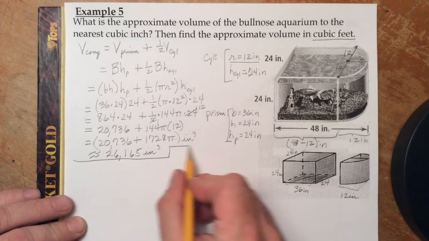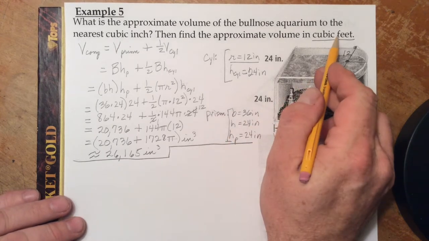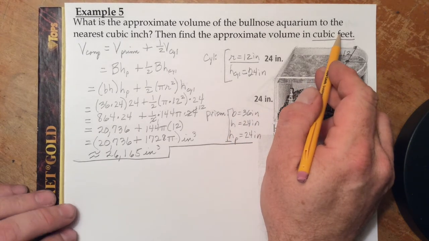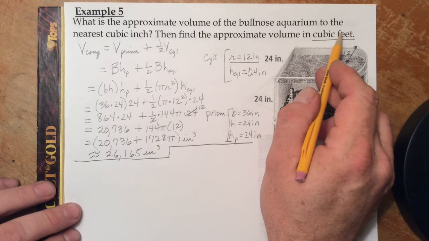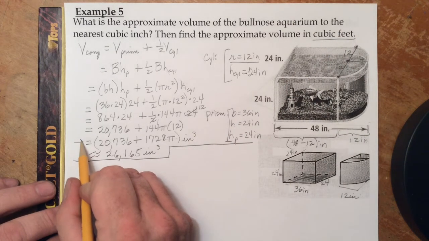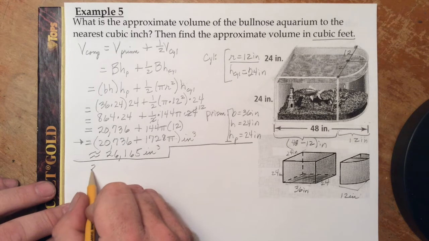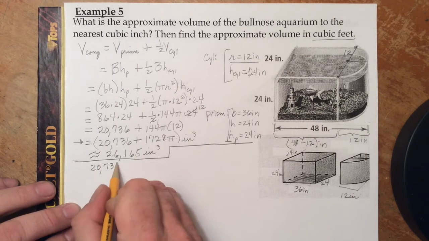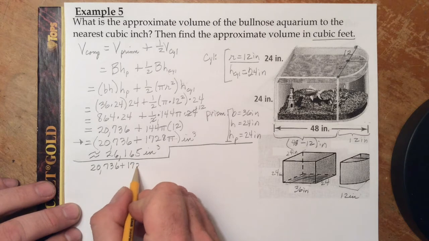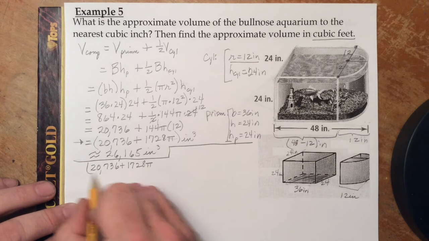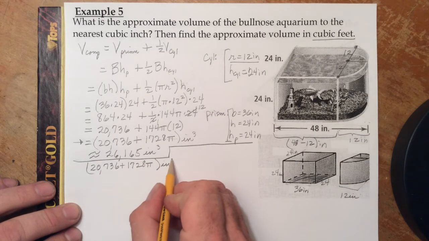Then, finding it in cubic feet, if we want to be the most accurate and precise, we're going to use this answer since it's exact. So taking this answer, we write it 20,736 plus 1,728 pi cubic inches.